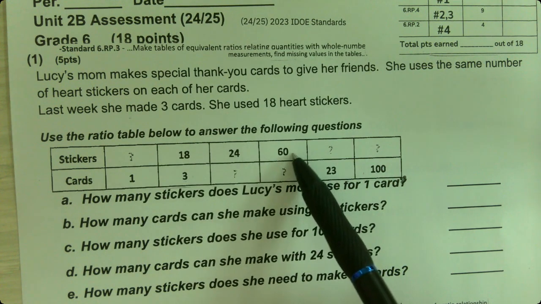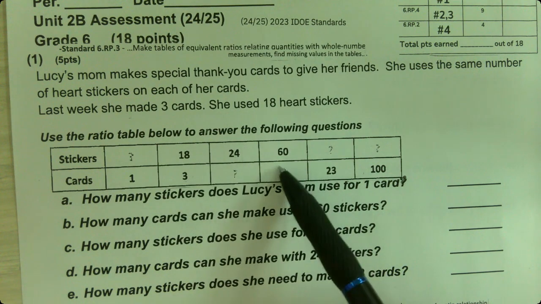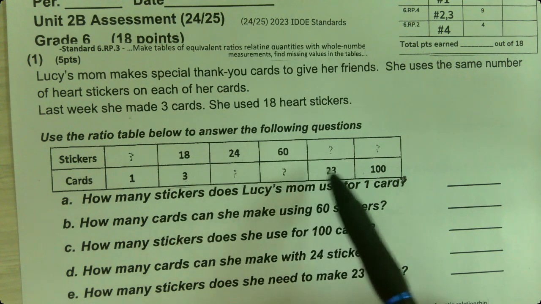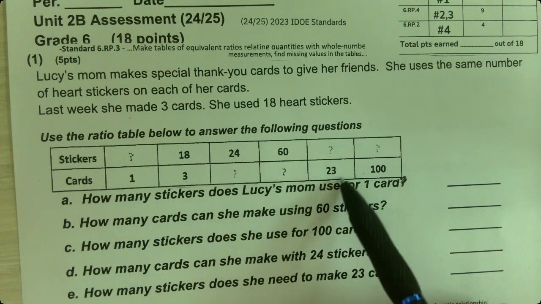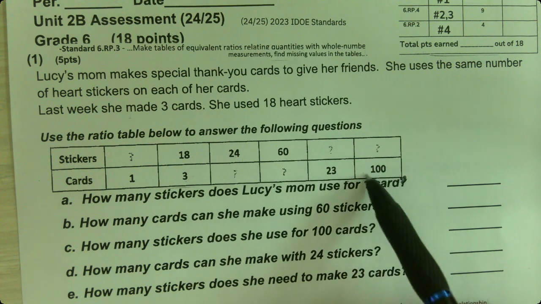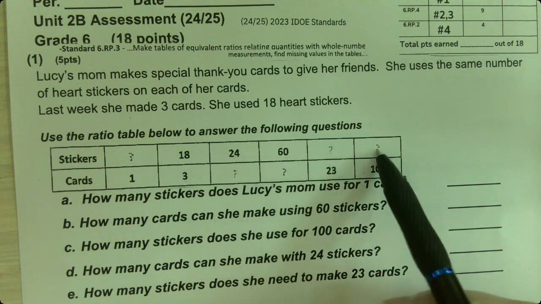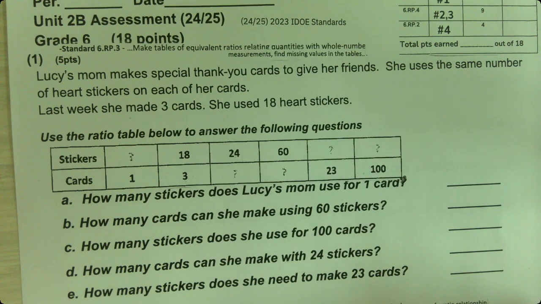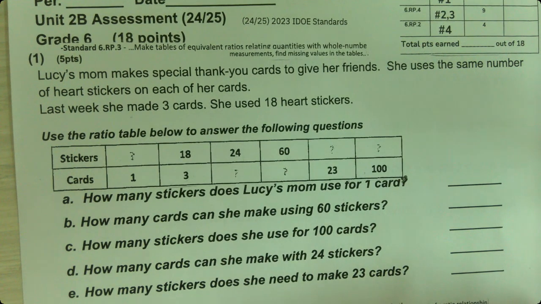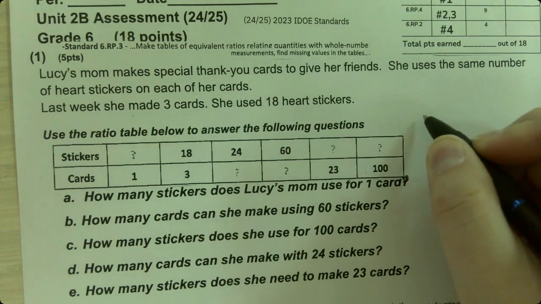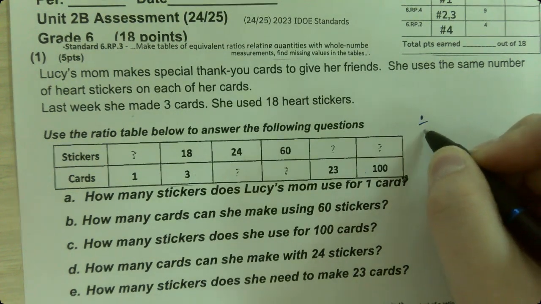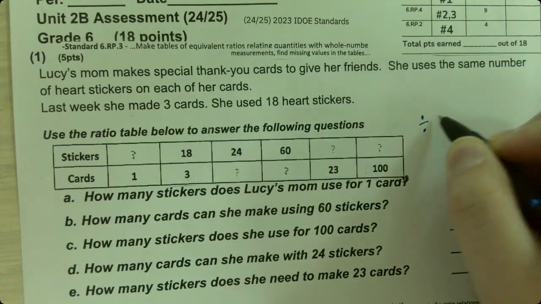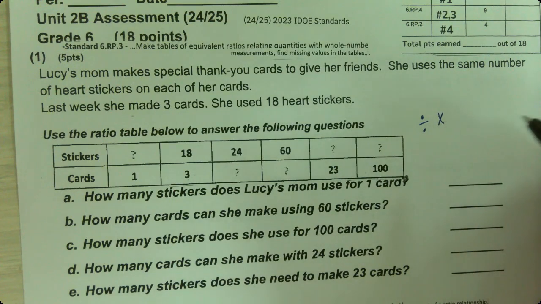Figuring out if we use 60 stickers, what did we have to get down here? Same thing right here. We're making 23 cards and 100 cards. How many stickers are we going to use? Remember, with the ratio table, we can only use division and multiplication.